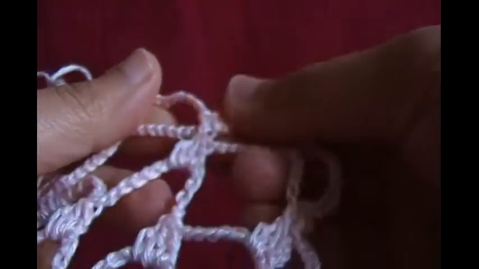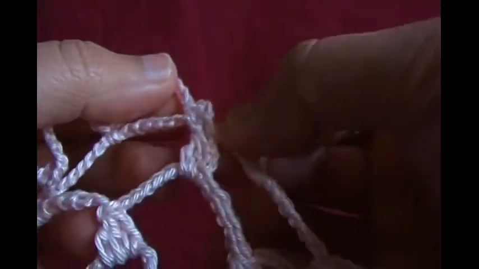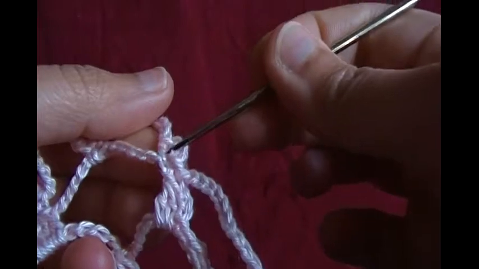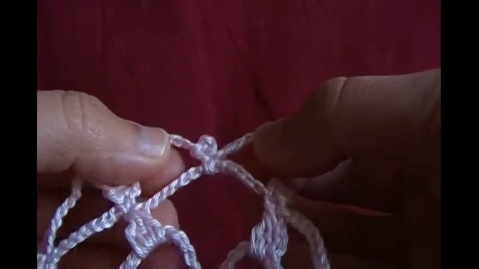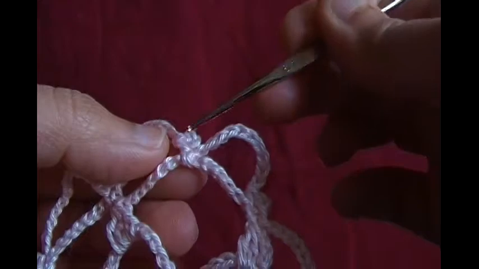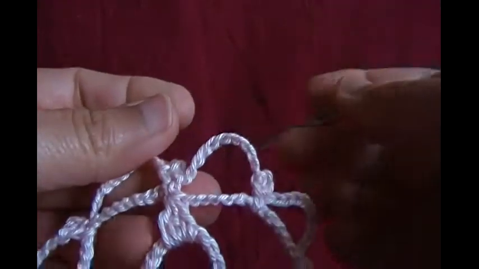So continue the same pattern. So this is how it's going. This is the beginning of the round. Here I made chain 3, then made a single crochet, then 11 chains, then in the space I made a single crochet, 3 chains, then again another single crochet, then 11 chains.